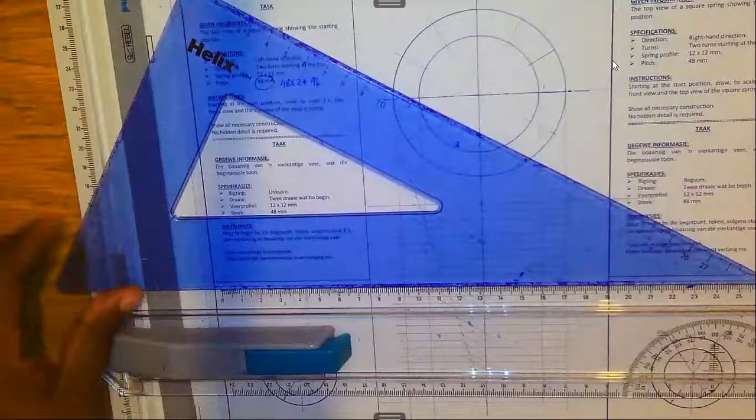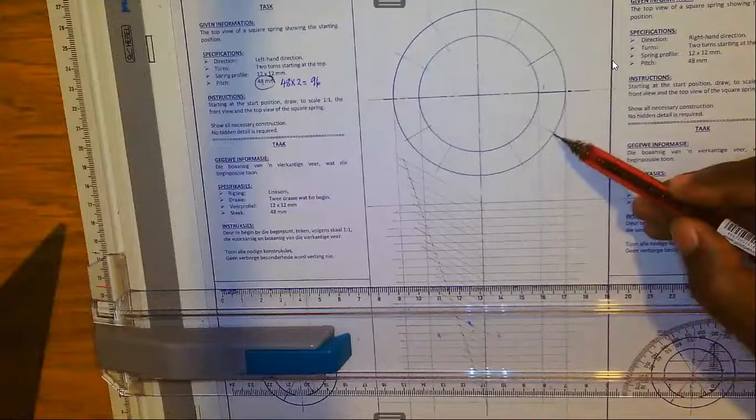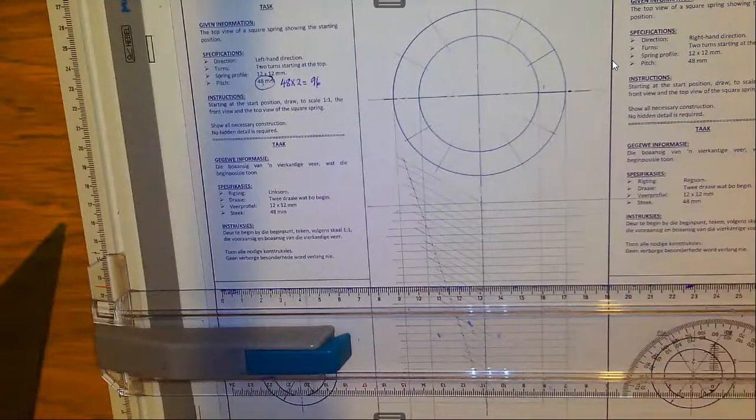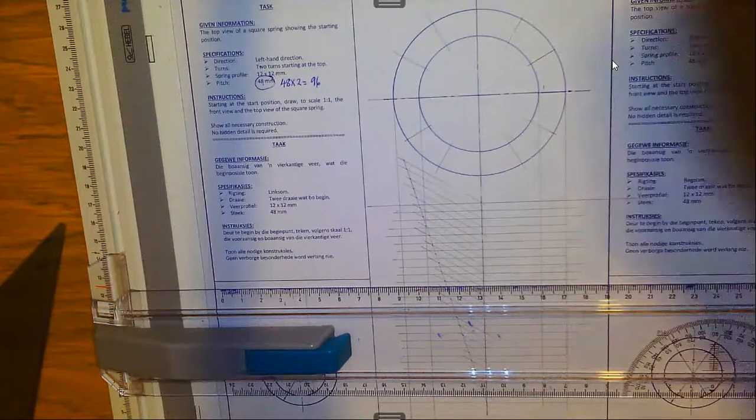But whenever you are doing this, just make sure that the lines slightly cross so that you'll be able to identify clearly the point of projection.